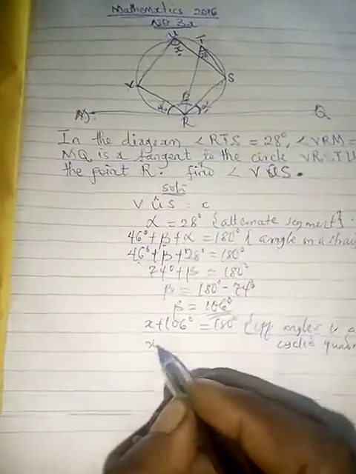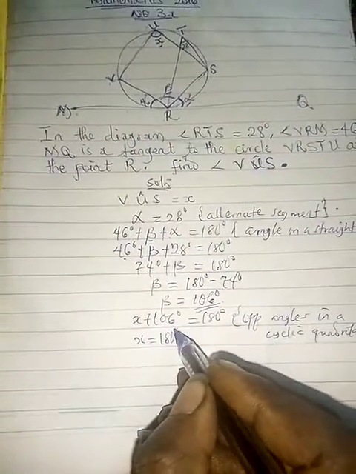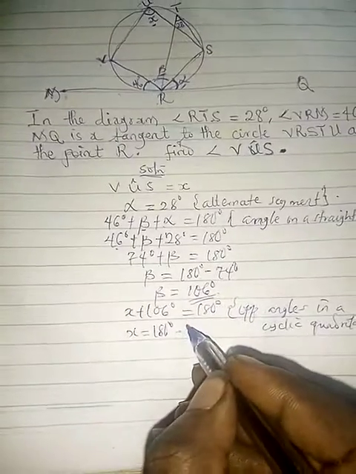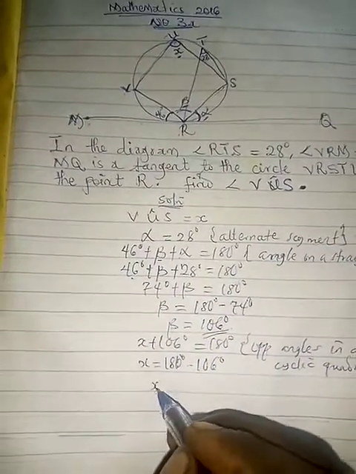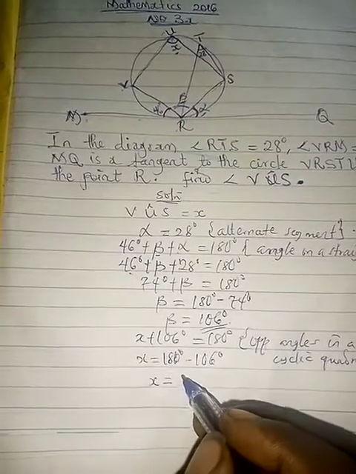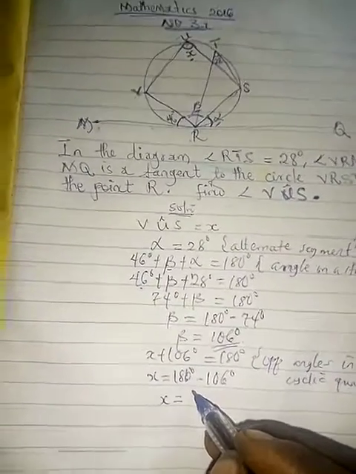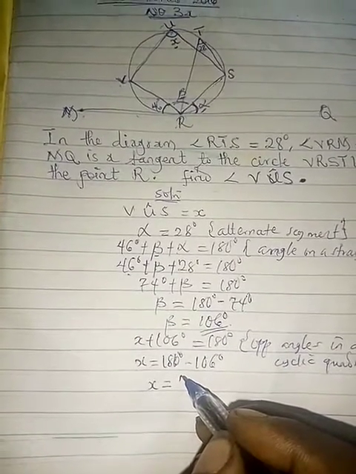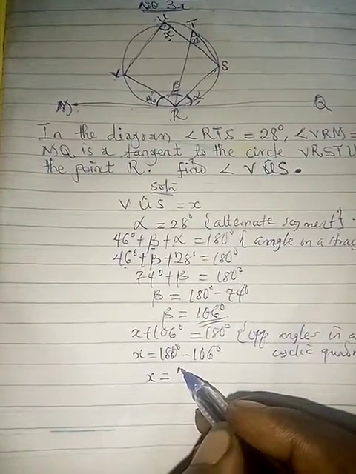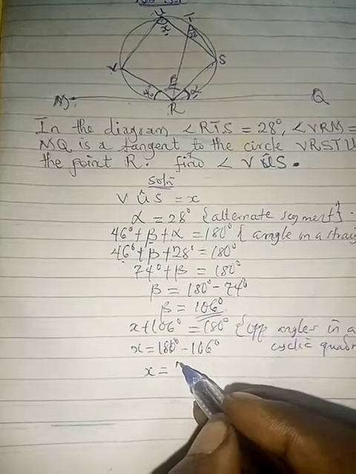So x equals 180 degrees minus 106 degrees, and that will give us 74 degrees. Yes, 74.